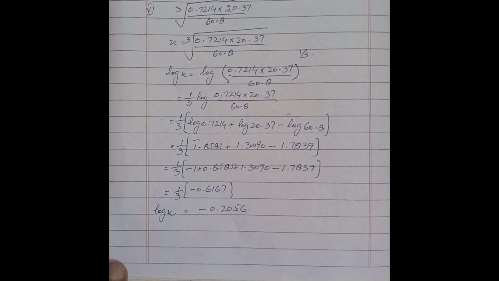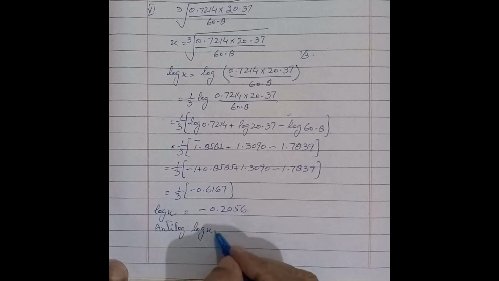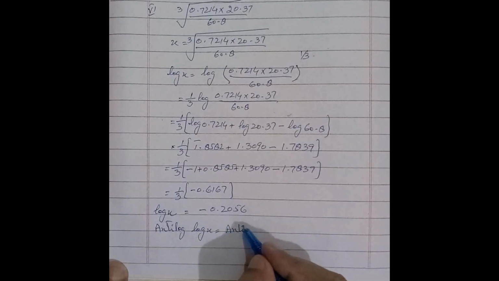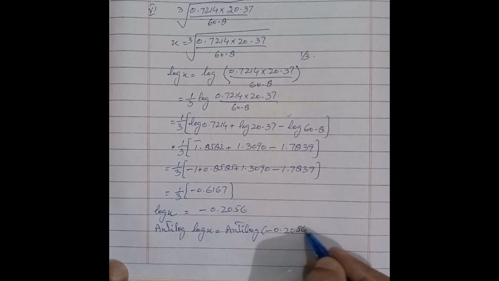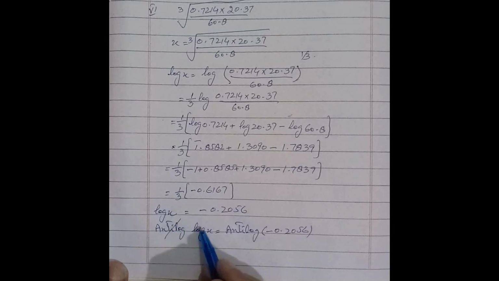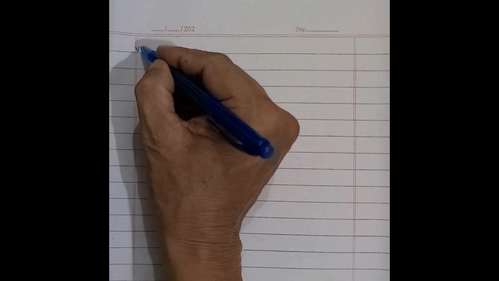And for finding the value of x, we apply anti-log both sides. We get anti-log log of x is equal to anti-log minus 0.2056. This anti-log cancels the log. We have x and take the anti-log of minus 0.2056. We get 0.6229. And you can tell it.